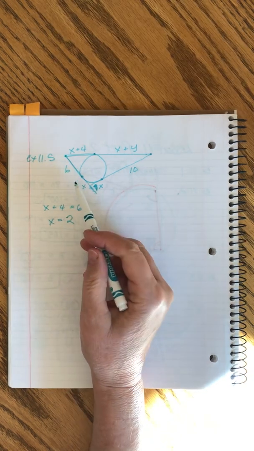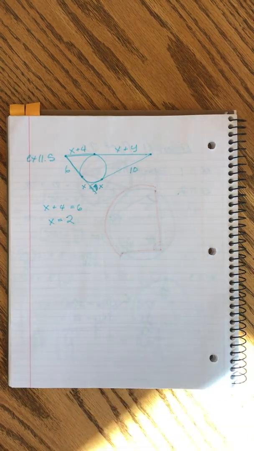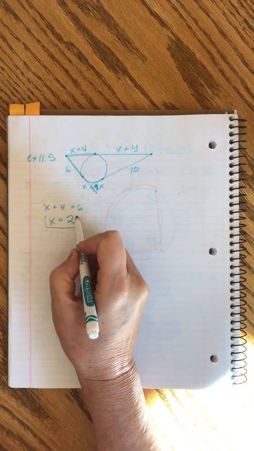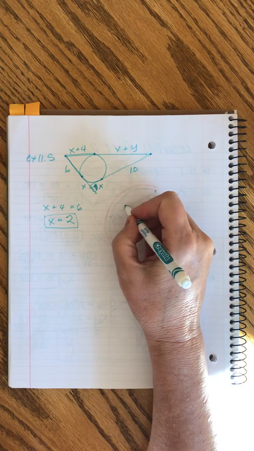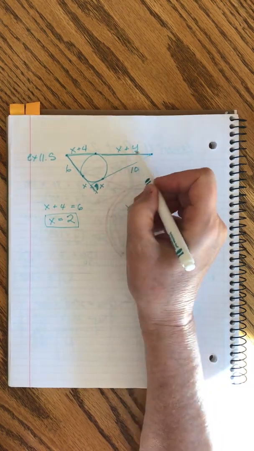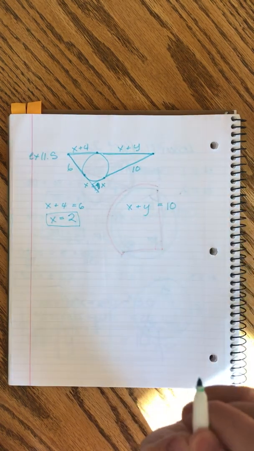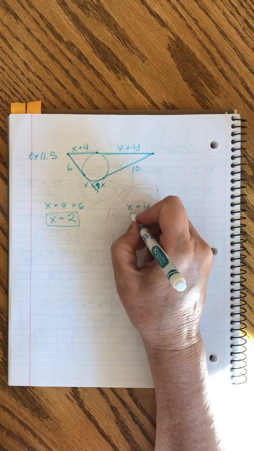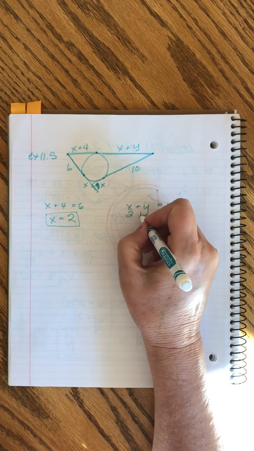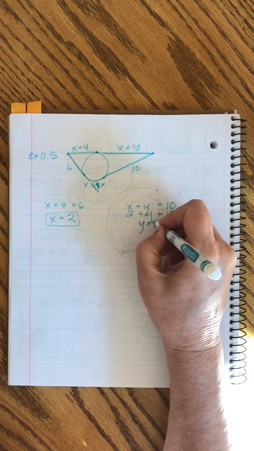Notice this time it's not a degree measurement. We're not looking at angles. We're looking at length of segments. Okay, so there's one answer. And then I can go over here and say, okay, x plus y equals 10. And I know that x is equal to 2, so I can say 2 plus y equals 10, and then that gets me to y equals 8.